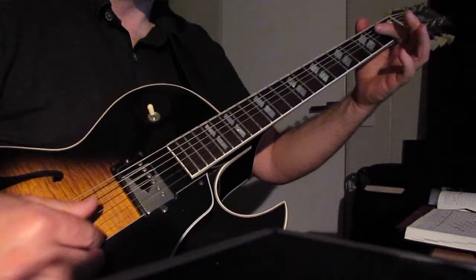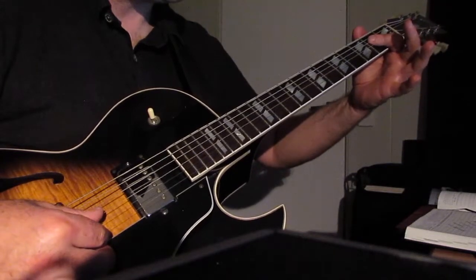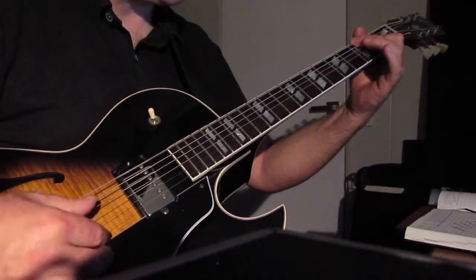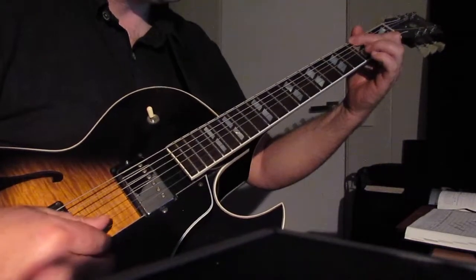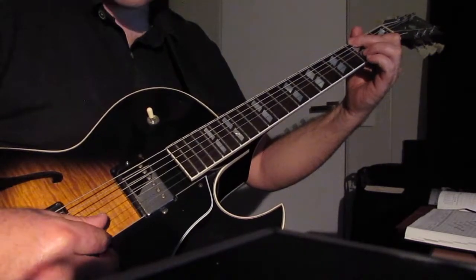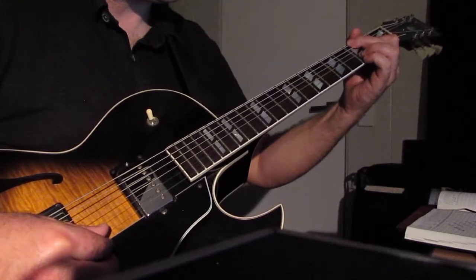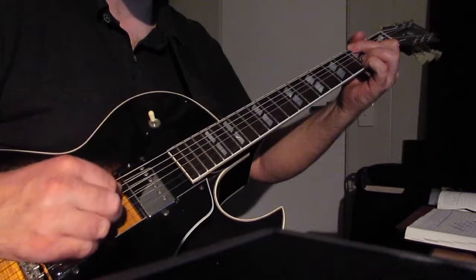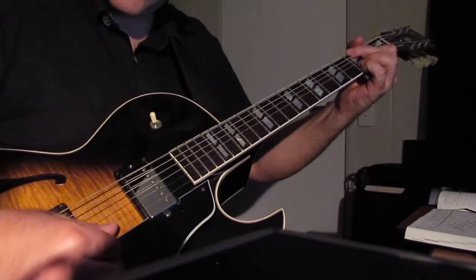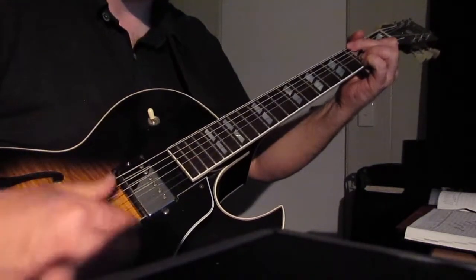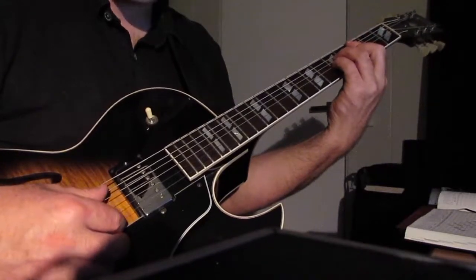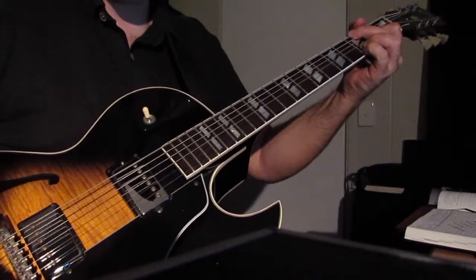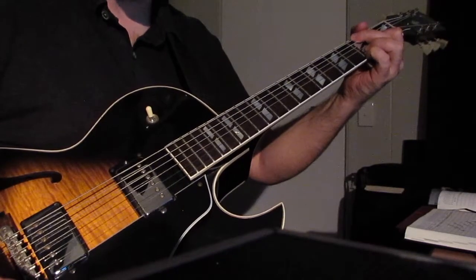So I'm covering the 2nd fret on the 4th and the 3rd strings. I got my 2nd finger on the 3rd fret on the 6th string, my 3rd finger on the 3rd fret on the 2nd string, my little finger on the 3rd fret on the 1st string, and I'm muting out the 5th string, which gives me that. And I'm going to play C minor again, and then finish on that G6-9.